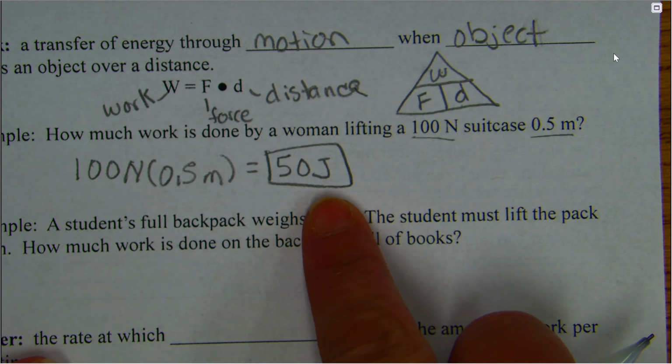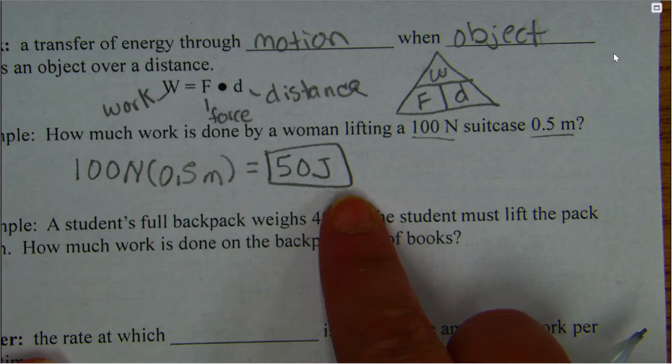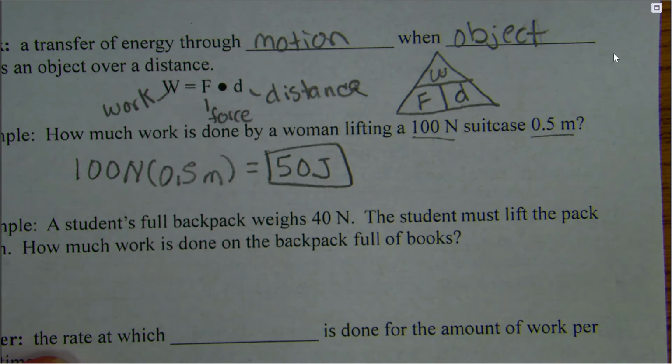So joules is also how we measure energy. So work and energy have the same unit. Make sure you remember that. Work and energy have the same unit.